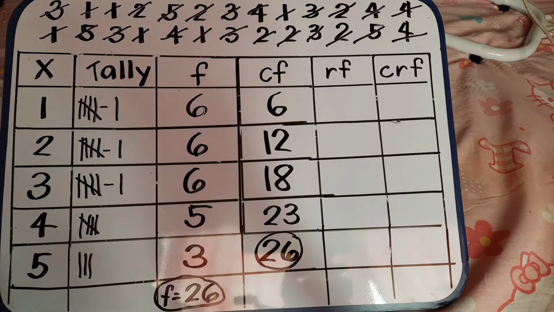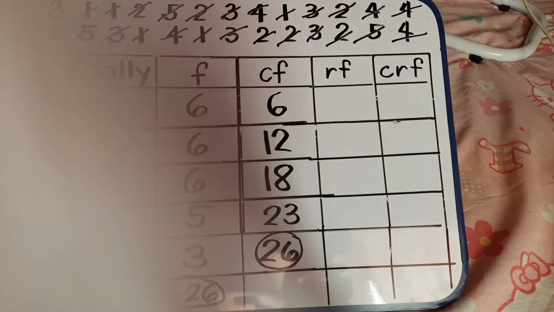Now, let's now proceed with the RF, or the relative frequency. Okay, pag sinabi nating relative frequency, this is the proportion of the total frequency that is in any given class interval in the frequency distribution. So, ang gagawin lang natin dyan is, we're going to use this formula.